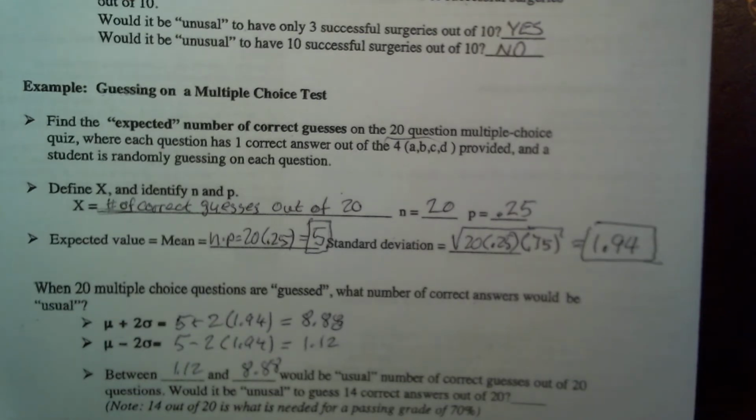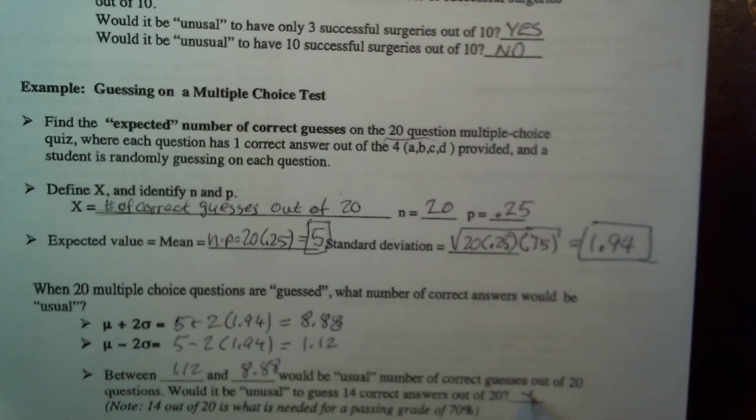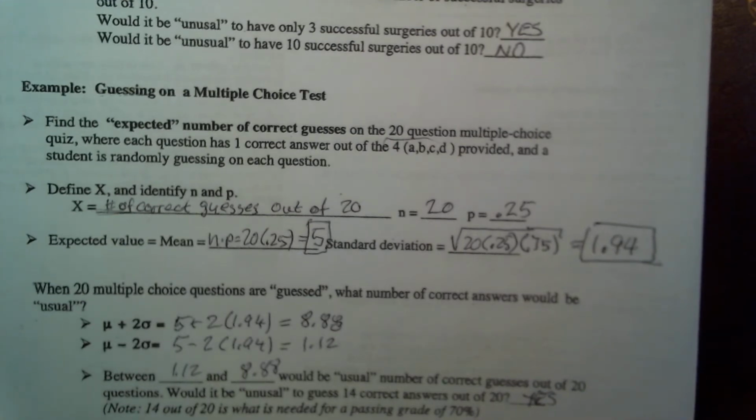Would it be unusual to guess 14 correct answers out of 20? By the way, that would be a passing grade of 70%. Well, guessing 14 out of 20 would be way more than 8.88, so yes, that would be very unusual to guess your way to success in this case. That would be considered highly unusual.